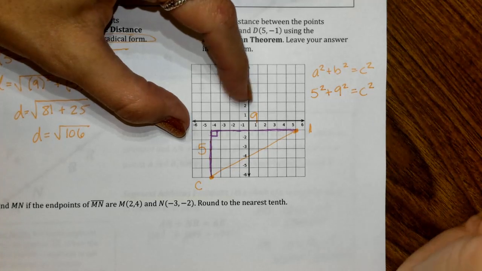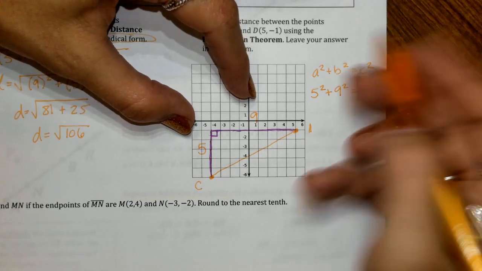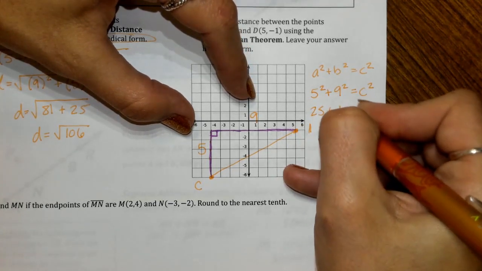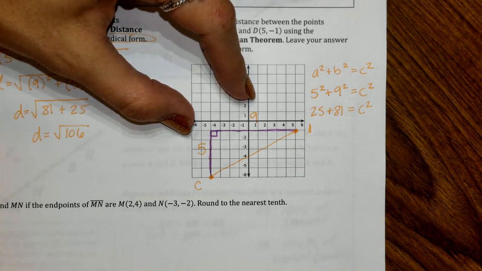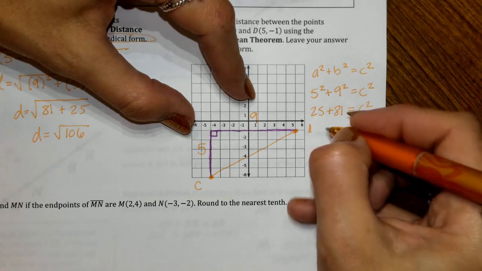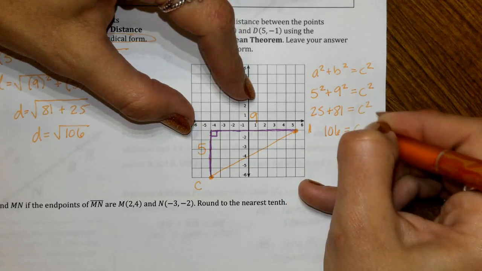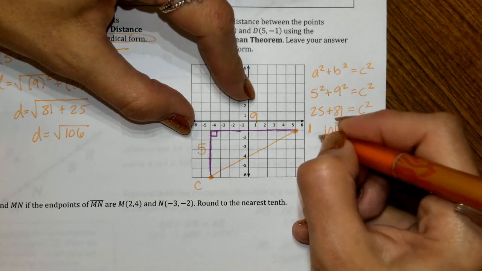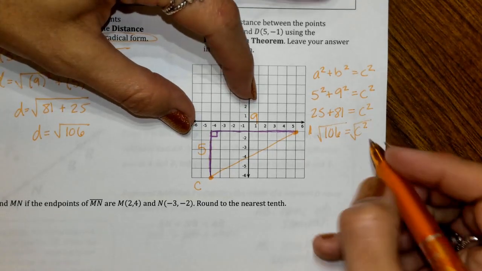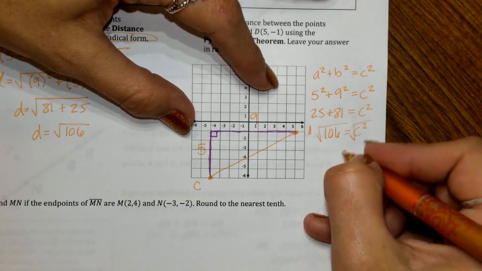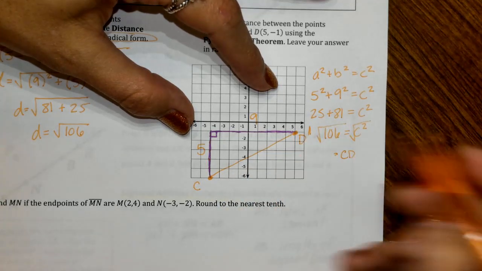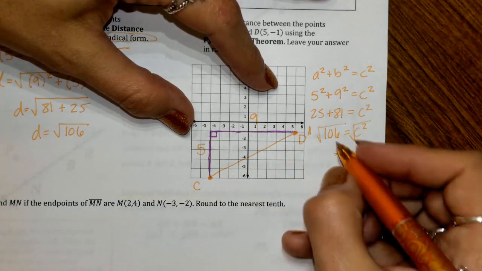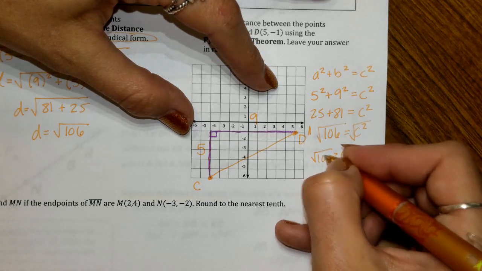So now we're just going to take the first 2 steps. Square the two numbers, 25 and 81. We're looking for the bigger side, so we're going to add, as it tells us to. We're going to end up with 106 equals c squared, and then we're going to take the square root, and we're going to leave it as such. So here, CD, the length of the diagonal here is going to end up, we're just going to leave it as the square root of 106.